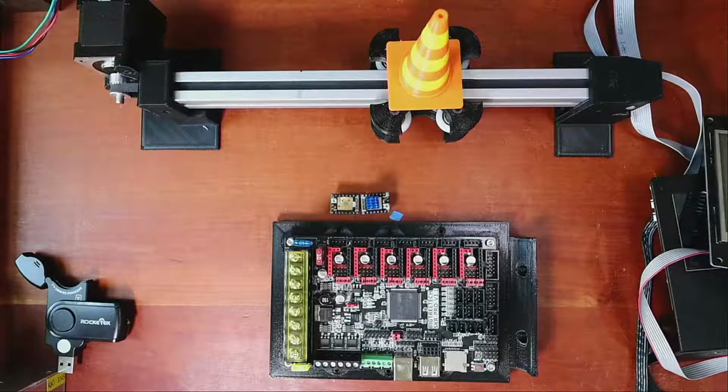So Big Tree Tech makes a TMC2225, which is essentially a TMC2208. And then they also make a TMC2226, which is basically a TMC2209.